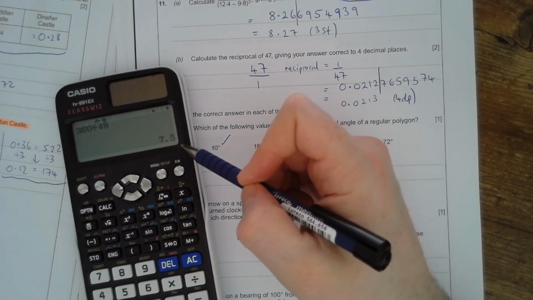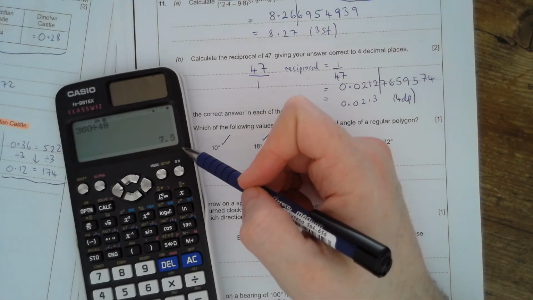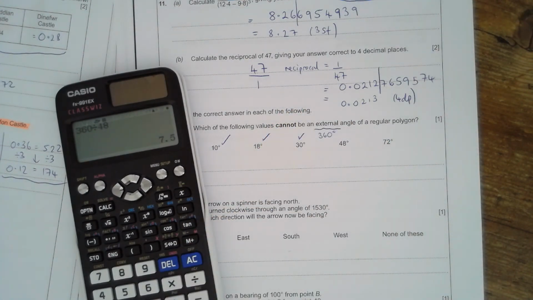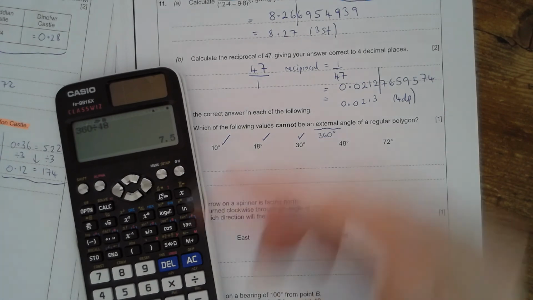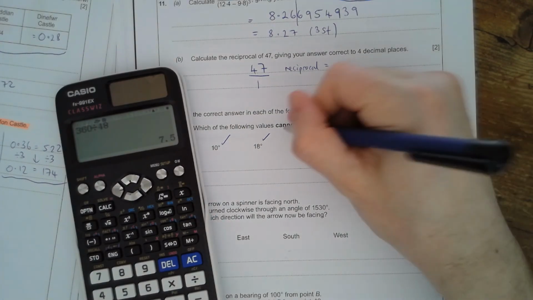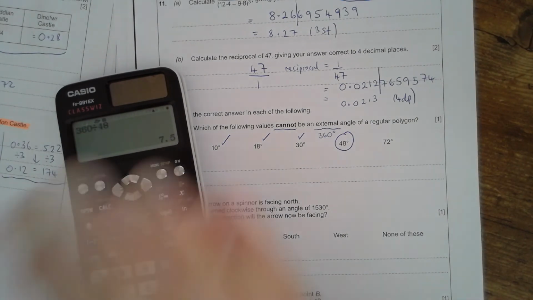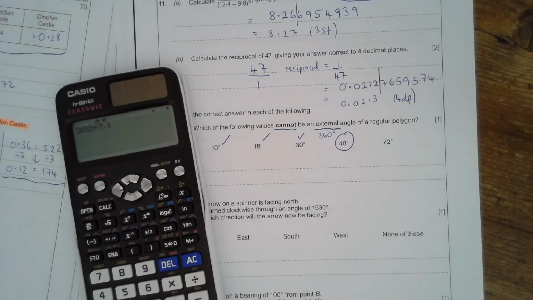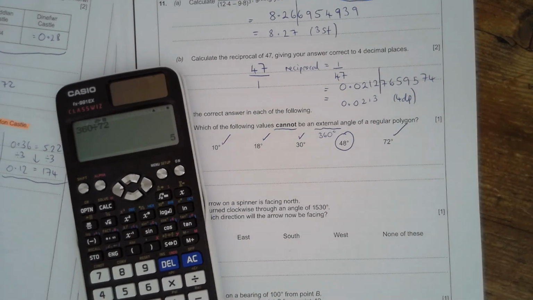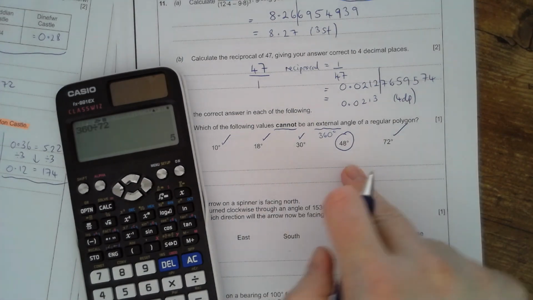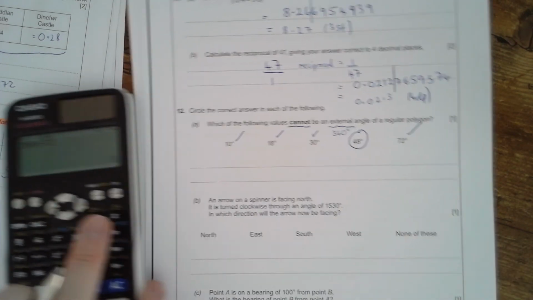Now this is telling me that my polygon would have 7.5 sides. You can't have a shape having 7.5 sides. It's either got 7 sides or 8 sides, not 7.5. It's this one because it cannot have that angle. If I divide it by 72, I'd expect to get a whole number again. So 360 divided by 72 gives me 5. Okay, so again, that one works. That is my answer because all of those gave me whole numbers. That gave me 7.5 sides. That's a load of rubbish.